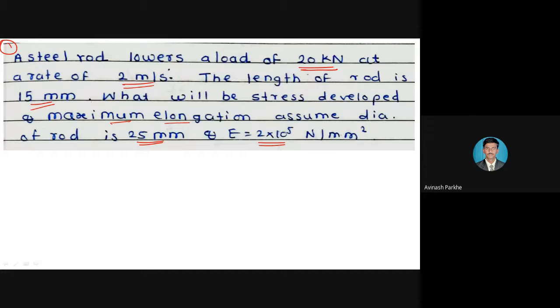The length of rod is 15 mm, and due to that 20 kilonewton load, how much maximum stress is developed in the rod, as well as how much elongation is taking place. And for further calculation, take the diameter equal to 25 mm and take E equal to 10 raised to 5 Newton per mm square.